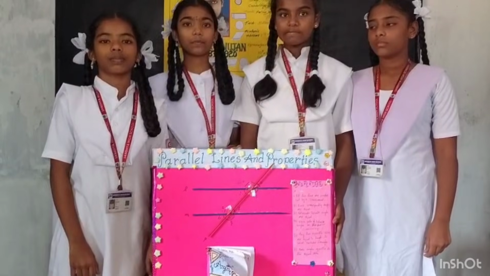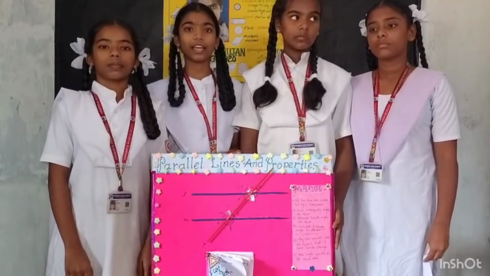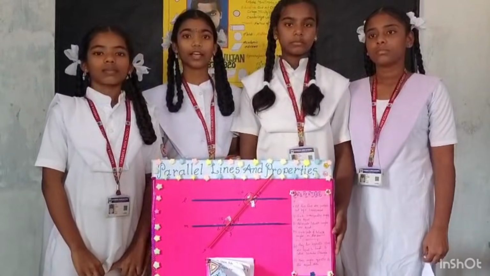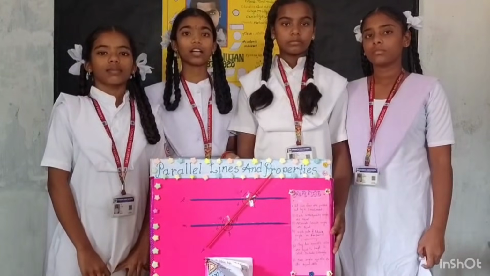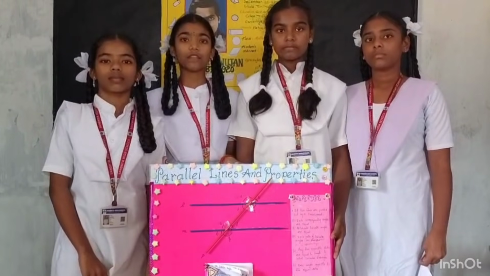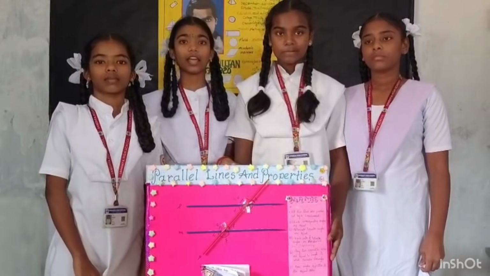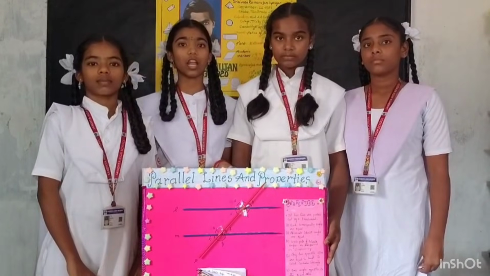There are a few types of angles. Those are interior angle, exterior angle, corresponding angle, alternate interior angle, alternate exterior angle, interior angle on the same side of the transversal, exterior angle on the same side of the transversal, and vertically opposite angle.